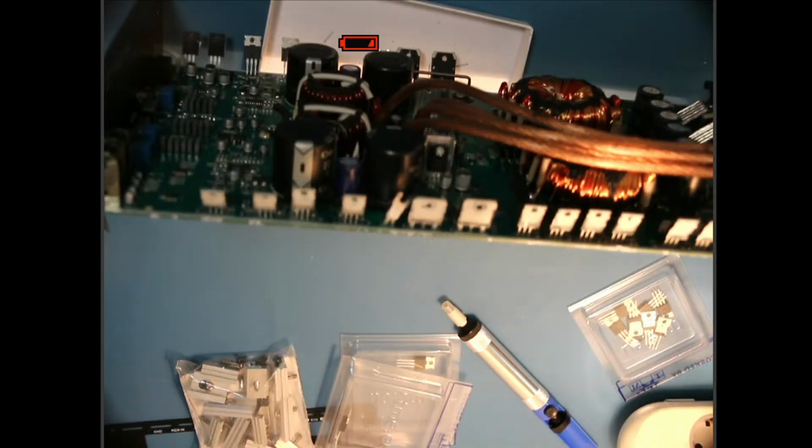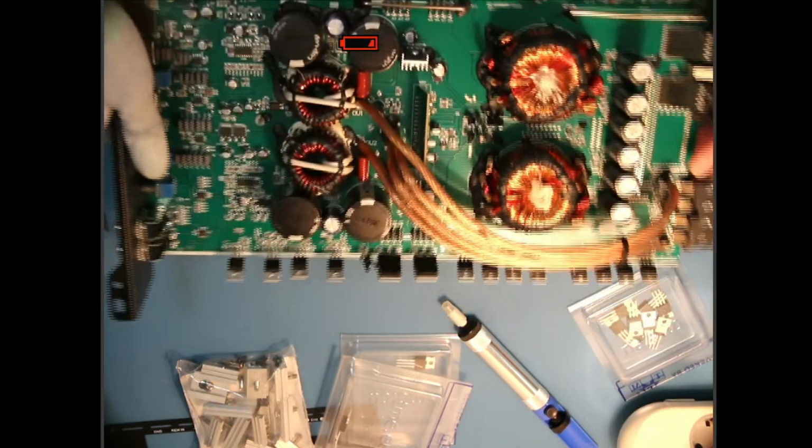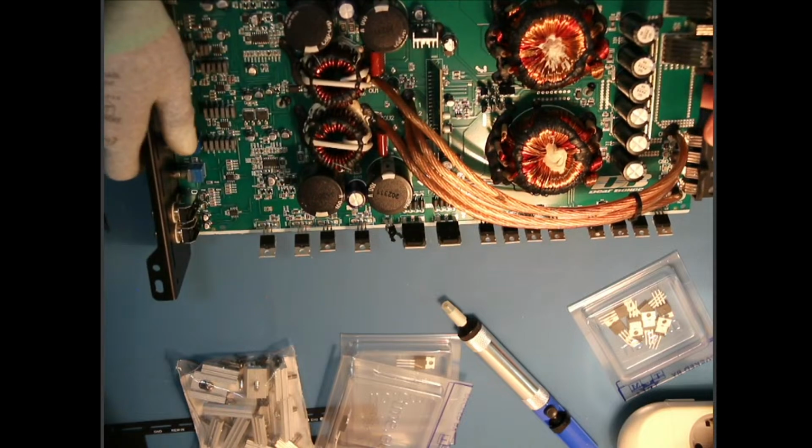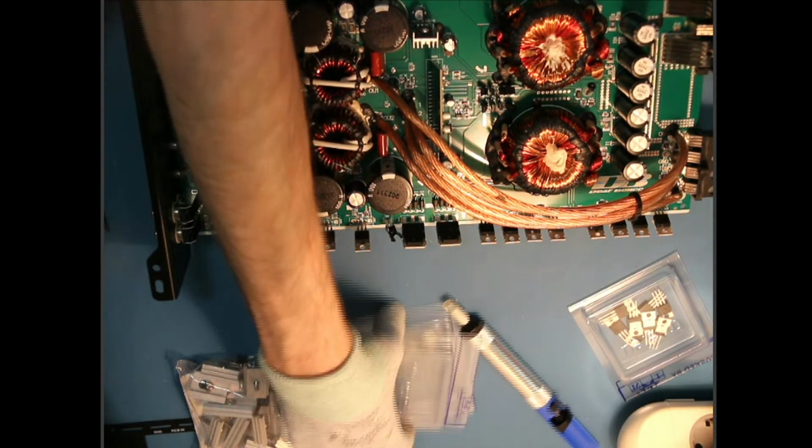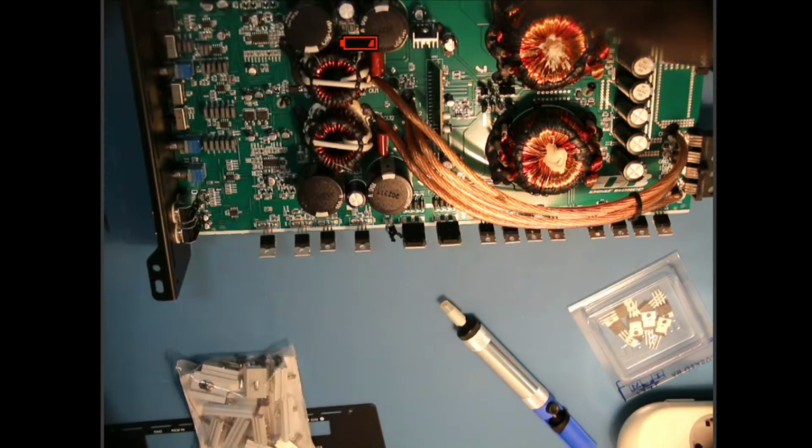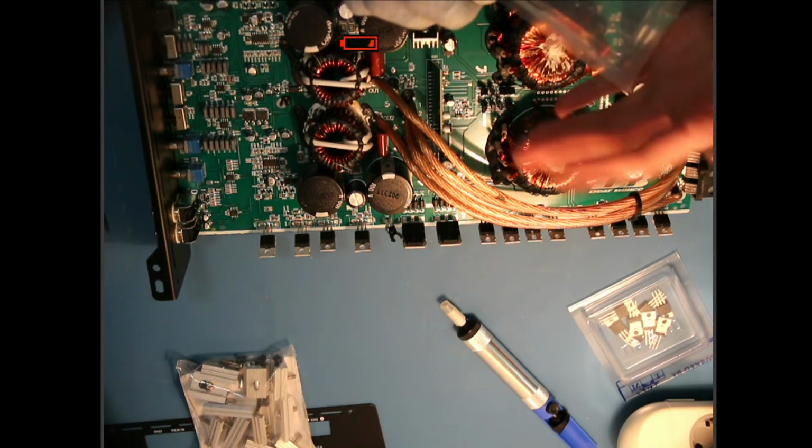We'll see what happens shortly. Yeah, the output stage. Can I just put a couple in? Do I need to measure anything else here? Don't think so.